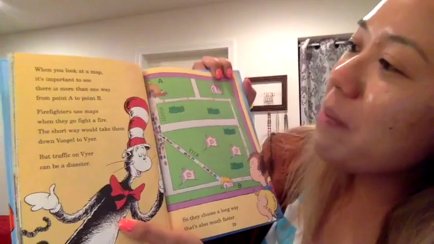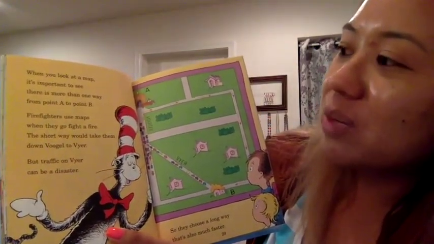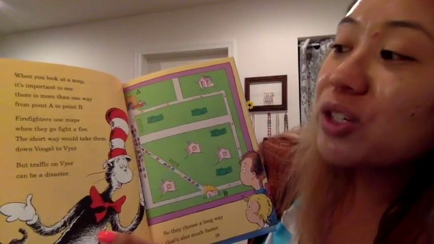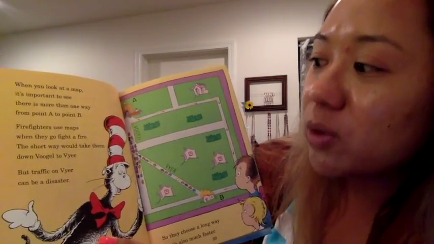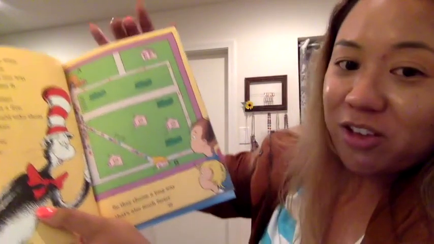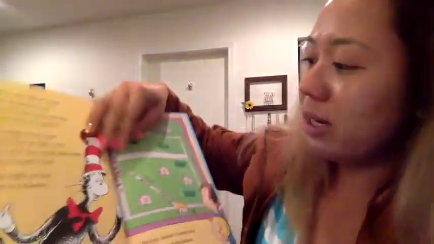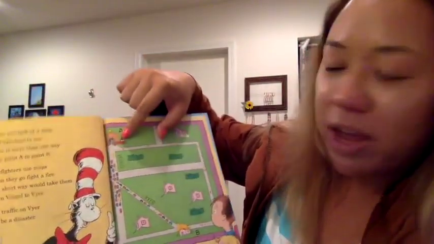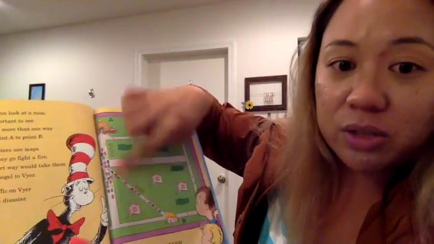When you look at a map, it's important to see there is more than one way from point A to point B. Firefighters use maps when they go fight a fire. The short way around would take them down Vogel to Vire, but traffic on Vire can be a disaster. So they chose a long way that's also much faster. Look at that. Firefighters got to get to the fire down here, but taking this street would just be too much, so they go around.